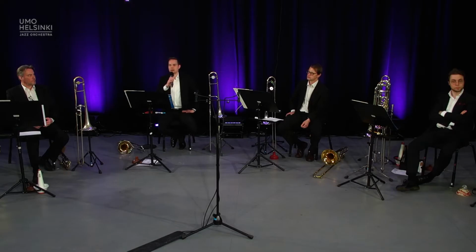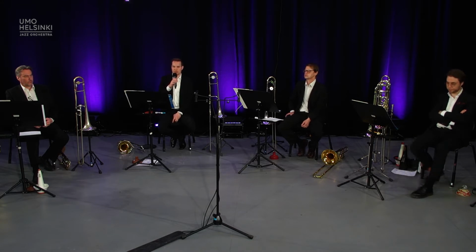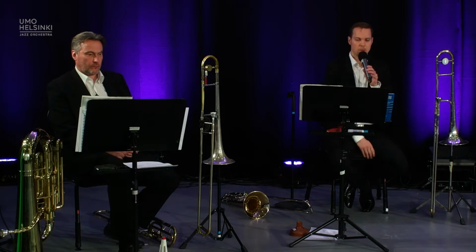Right. Well, to begin with, everything I play has to be in balance with the other musicians of the orchestra, naturally. Here we only have four trombones, but in an orchestral situation, I'd be listening to whoever I'm playing with, whether it's trumpets behind me or the rhythm section or the saxes. It's very important to learn to listen to other instruments, not just your own section mates, when you're trying to balance yourself in the orchestra.